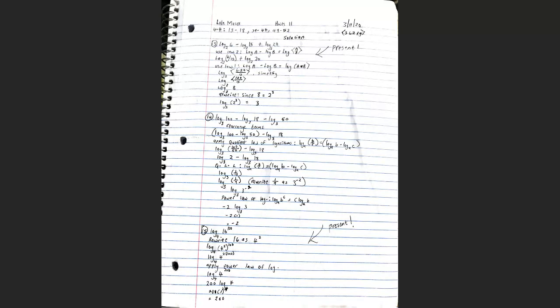So, I'm presenting number 13, which is the first one. The question is log base 2 of 6 minus log base 2 of 15 plus log base 2 of 20. The first step is to use log law 2, which says log a minus log b equals log of a divided by b.